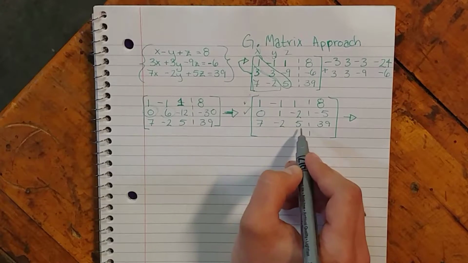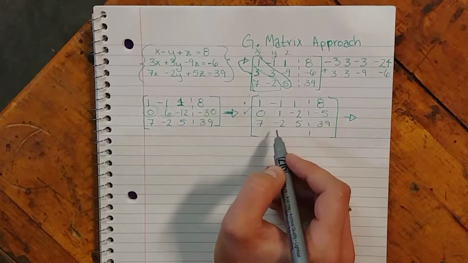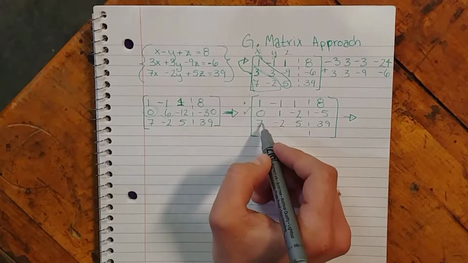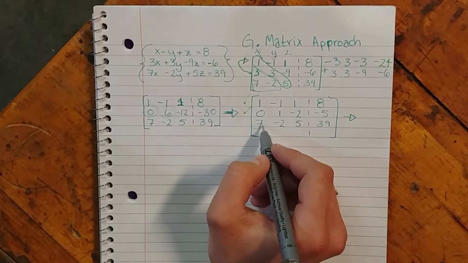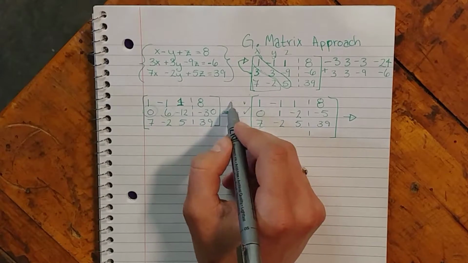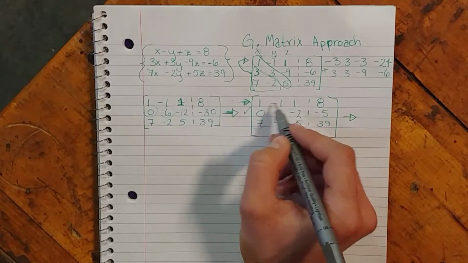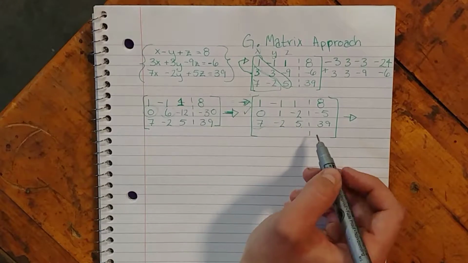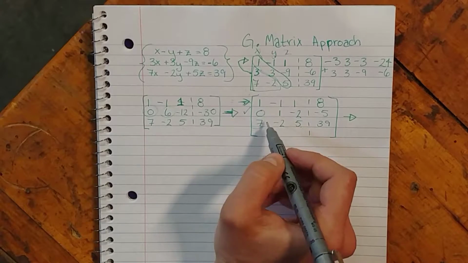We want 2 0s and then a 1 to make this diagonal line of 1s and our little triangle of 0s. You have to remember that. So again, I'm going to ask myself, what can I do to this to give me a 1? Well, again, I'm going to multiply negative 7 by this top row, and then add that top row to the bottom row. You may ask me, why am I not multiplying it by the second row? Well, negative 7 times 0, that's 0.